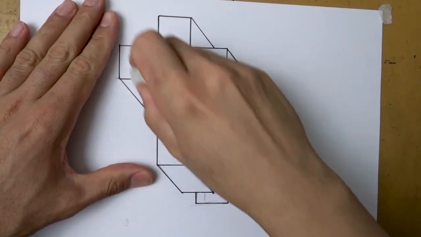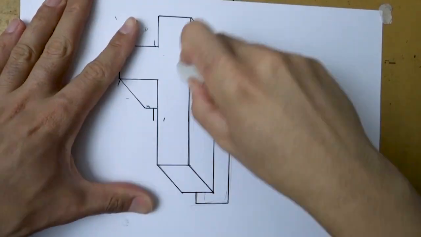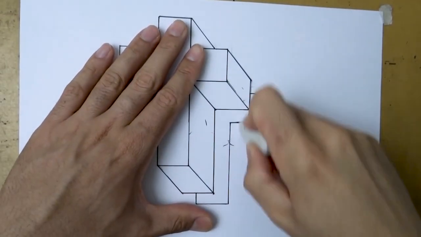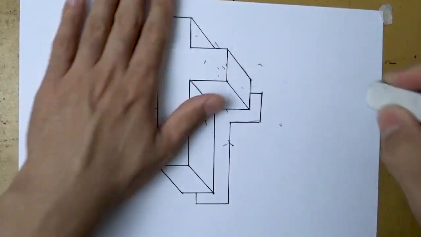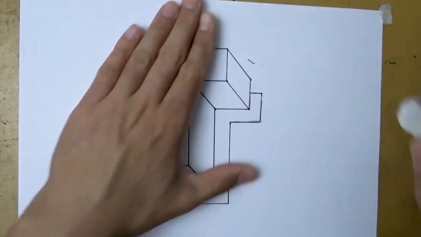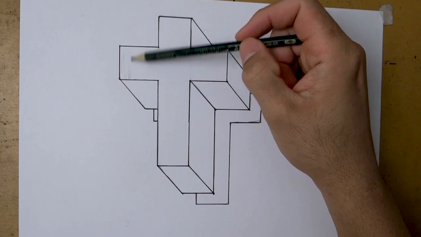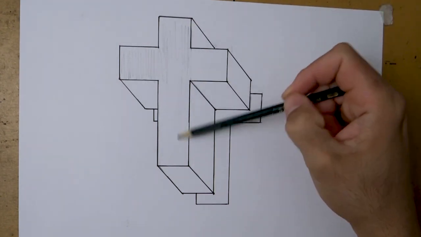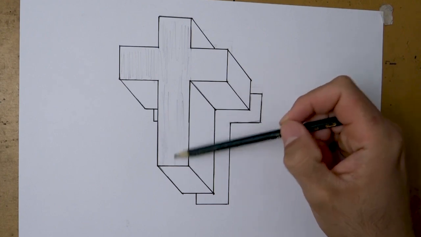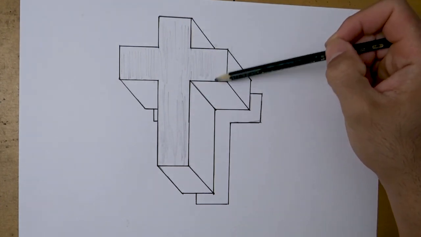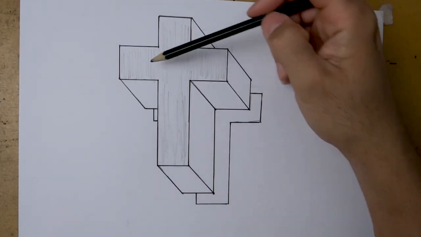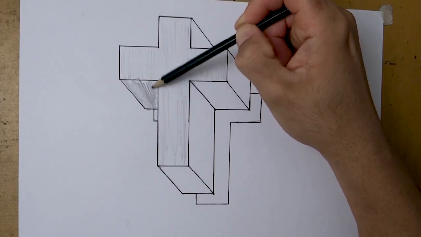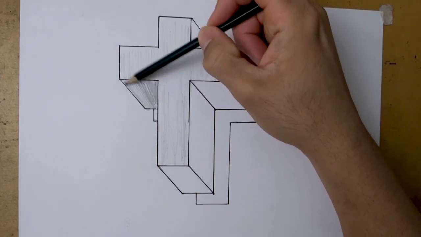With the drawing outlined, now we can do the cleaning. In this upper part, I'll lightly apply some graphite right here because I want it to be lighter. On the edge, I'll darken it later.